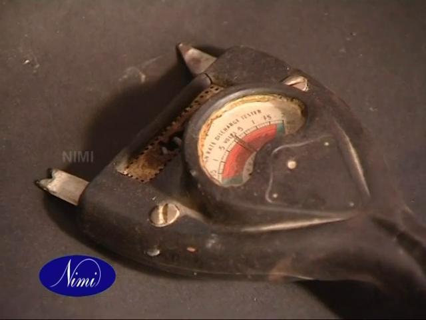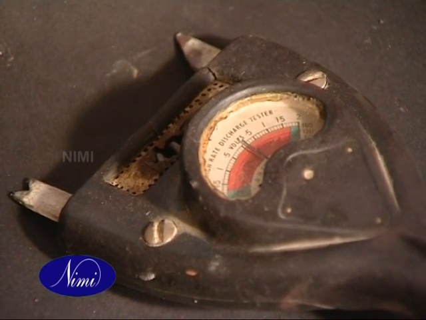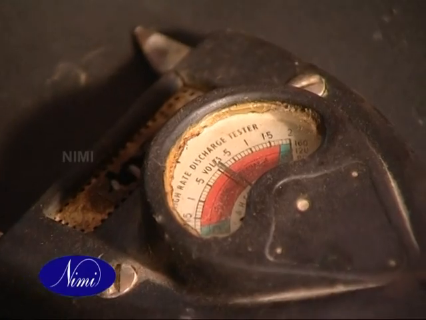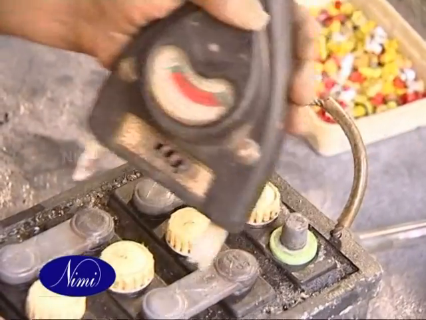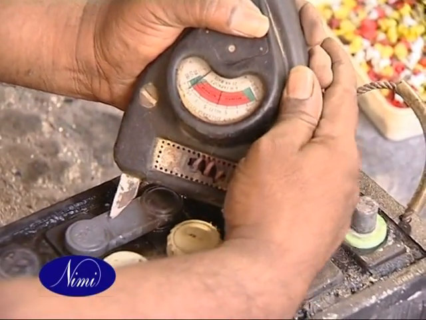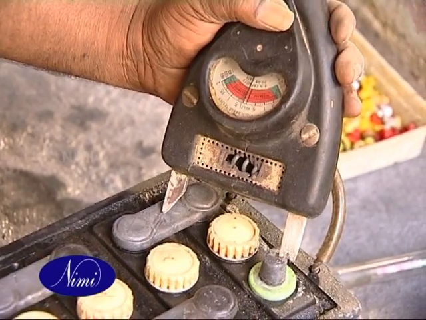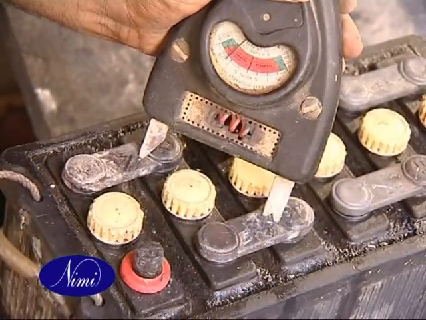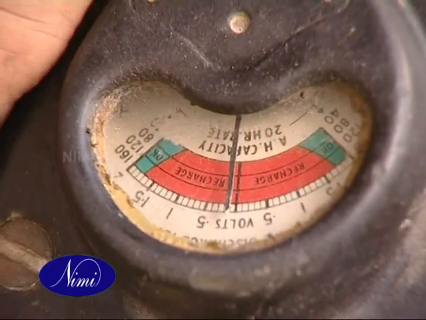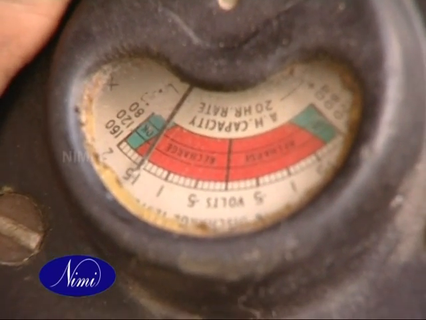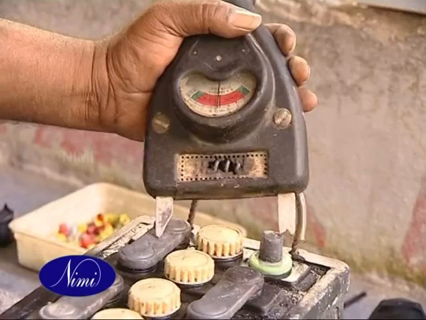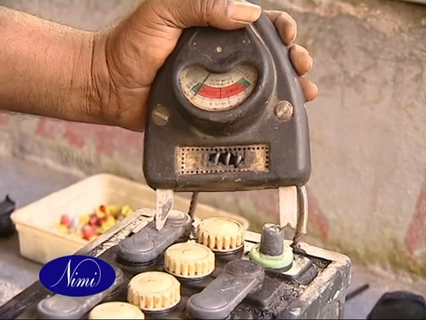High rate discharge tester. The internal condition of a cell is determined by this test. A low range 0 to 3 volt voltmeter shunted by low resistance makes what is known as the high rate discharge tester. The two terminal prods are pressed onto the terminals of a cell. In case of a cell in good condition, the high rate discharge tester needle moves to the charge area inscribed in the dial. Red is for fully discharged condition and green for fully charged condition.